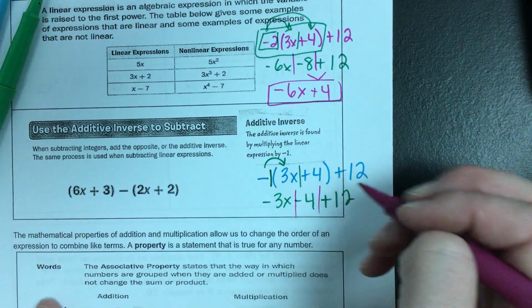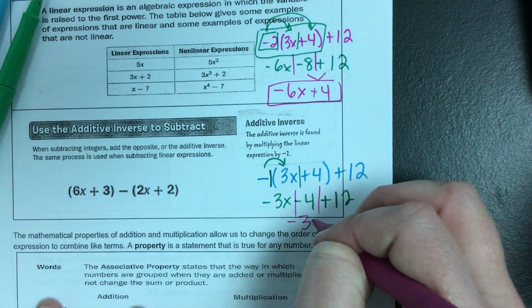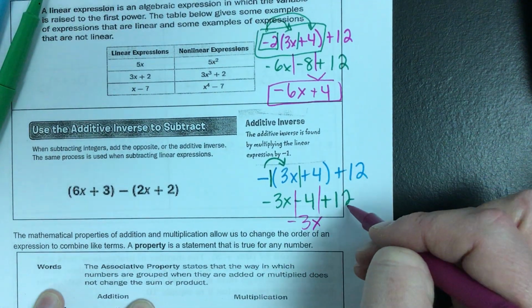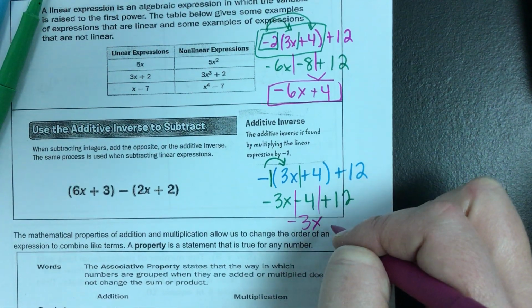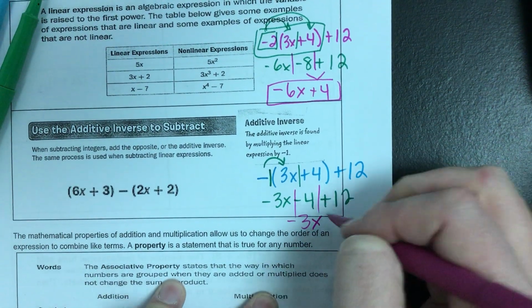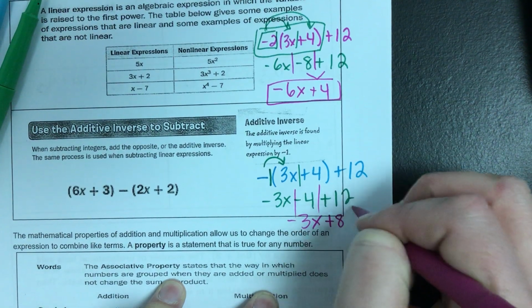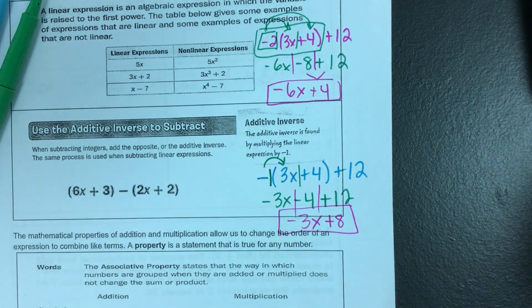Then separate your terms to find out which ones are alike. The negative 3x is by itself, and then positive 12 and negative 4 is going to be, ouch. Sorry, I feel like something just bit me. 8. So we've got positive 8. All right, so you can do that.